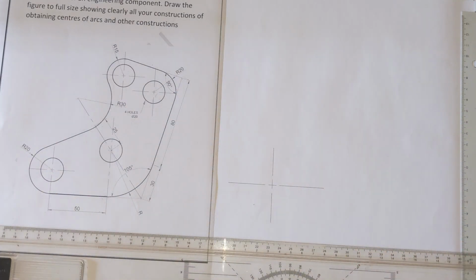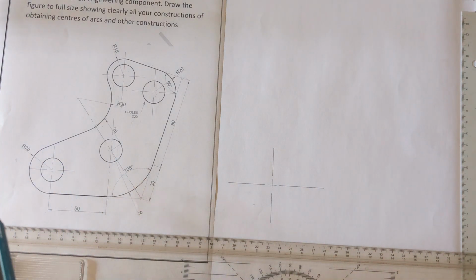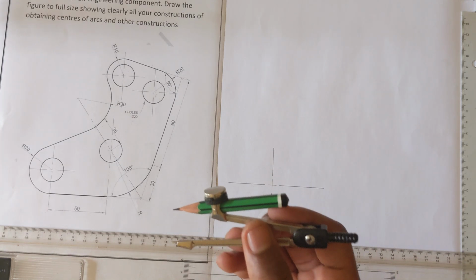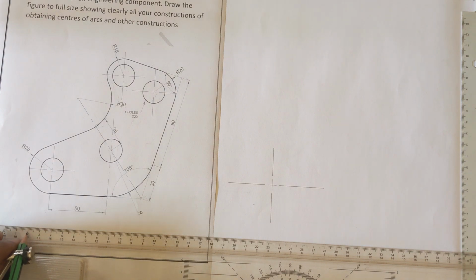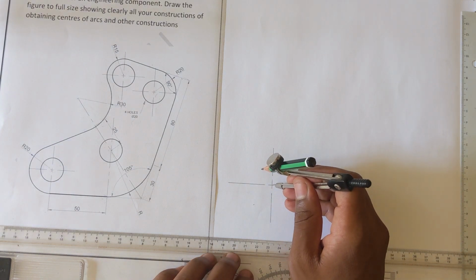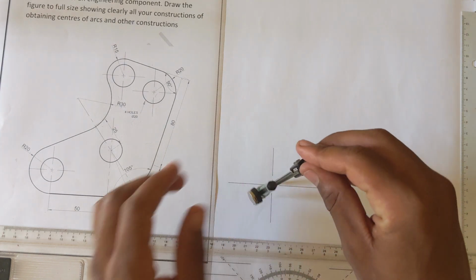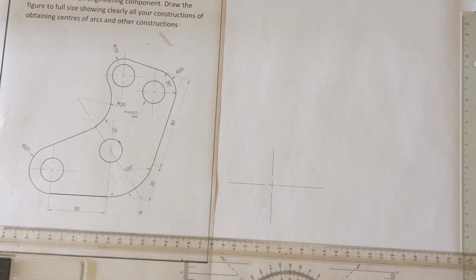And then here we're going to draw a circle to represent this arc from this center. So you get your compass, open it to a radius of 20. Okay, so this is 20 millimeters. Then you draw a faint line. You draw a circle in faint.